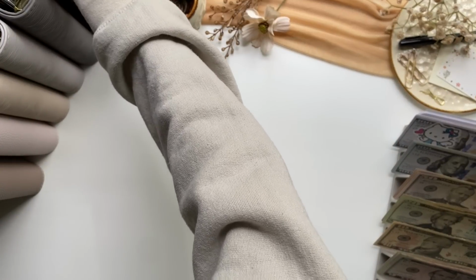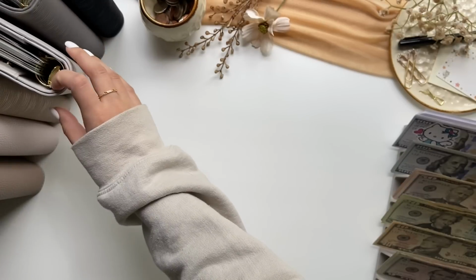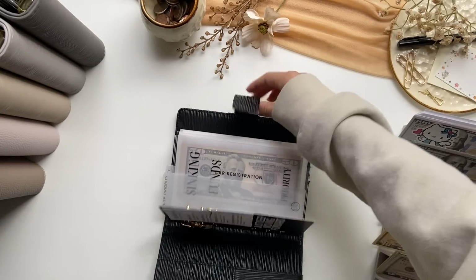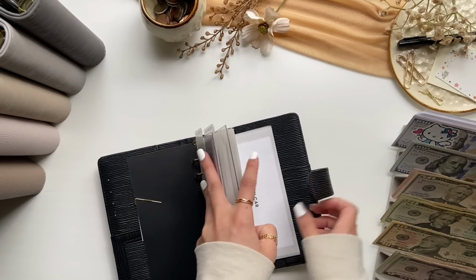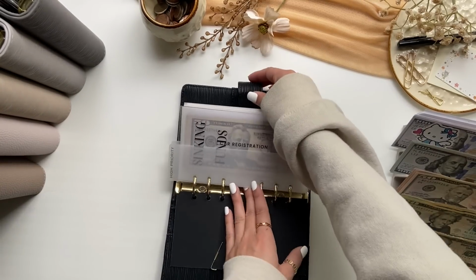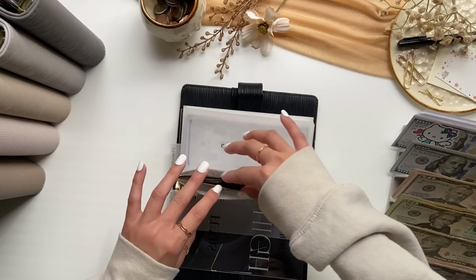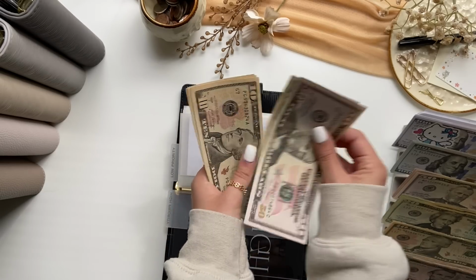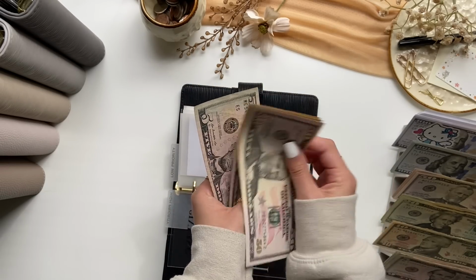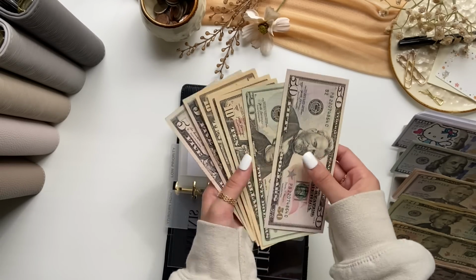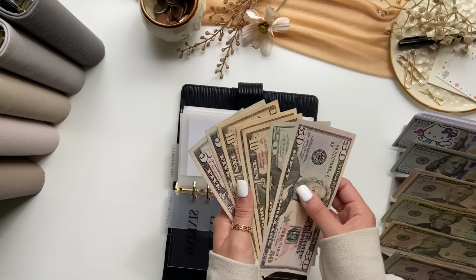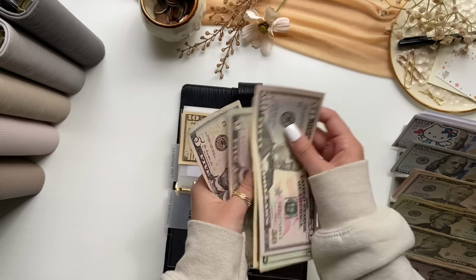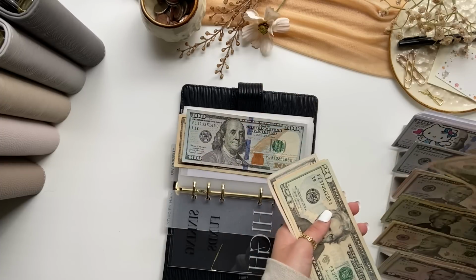Next, let's go into my sinking funds. Okay, so car registration has 50, 70, 80, 90, 100, 5, 10, 110. So I'm going to keep the 10, 50, 70, 80, 90, 95, 100.